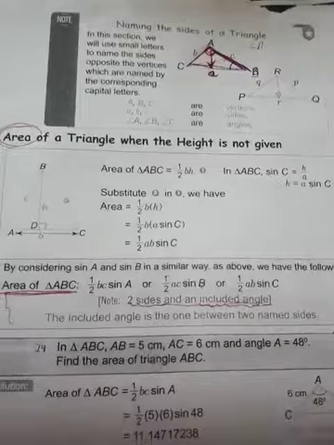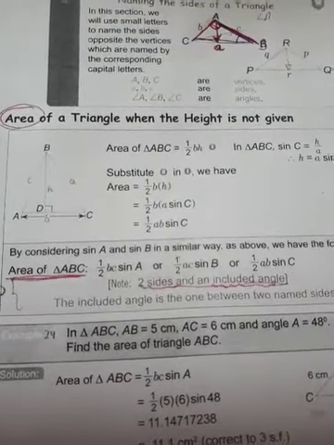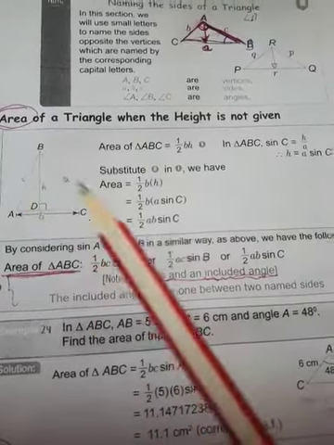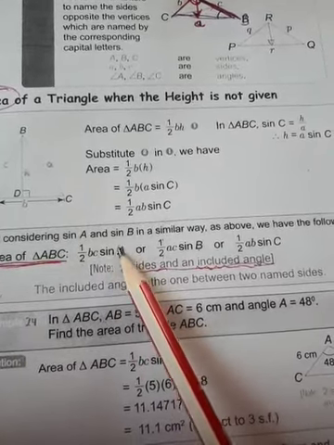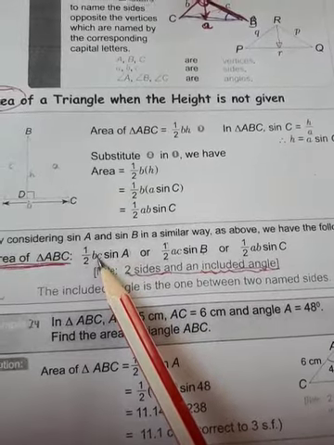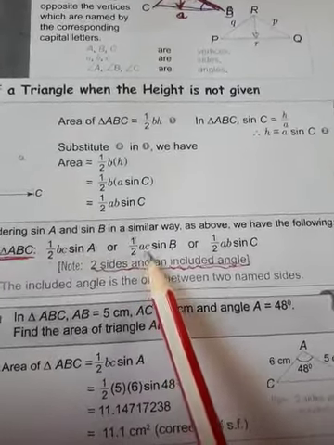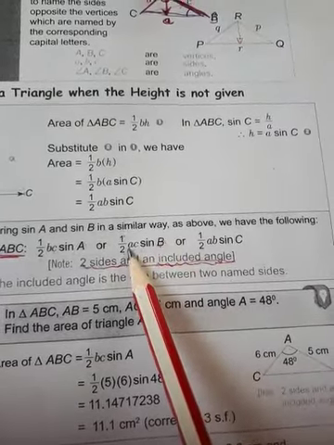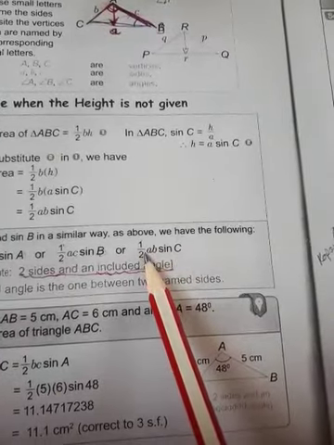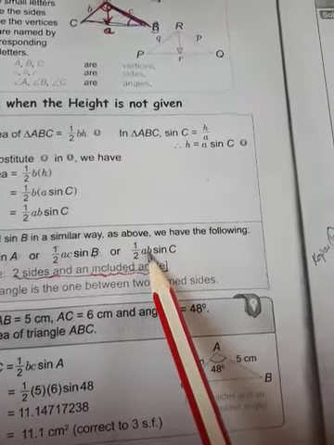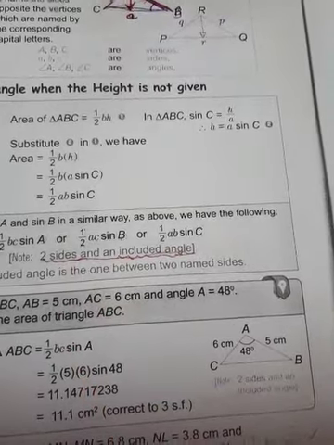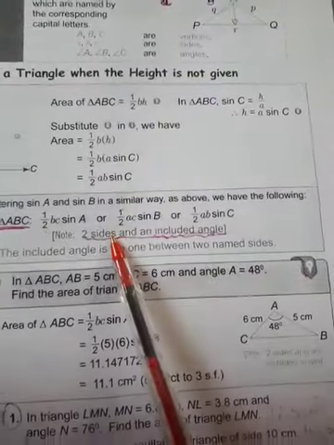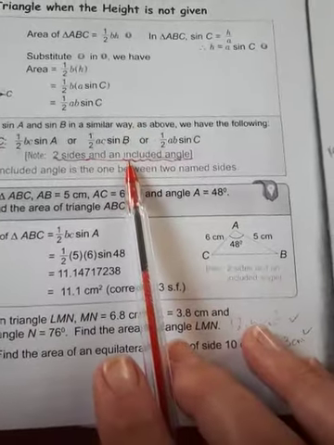So you must remember that when you don't have the perpendicular height for a triangle and the area is being asked, then you have half bc, the two sides, and then sin of the angle that is made up of those two sides. Or half ac, and then the sin of the angle that is made up by a and c. Or you have half of ab, and between line a and line b, angle C is formed. So it is always two sides and an included angle. So you must remember these formulas very, very well, and you must remember always two sides with an included angle.